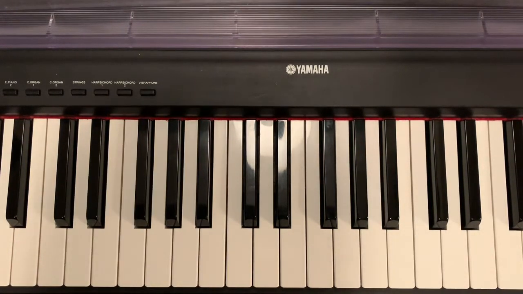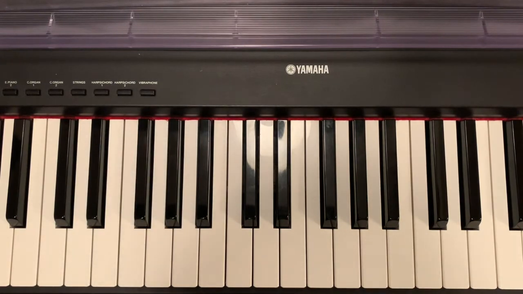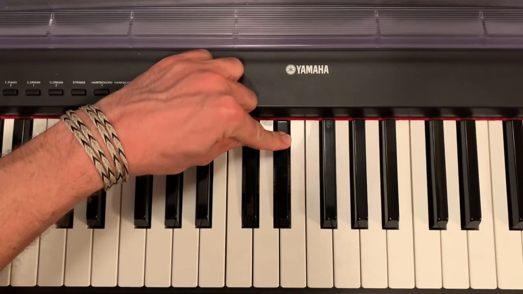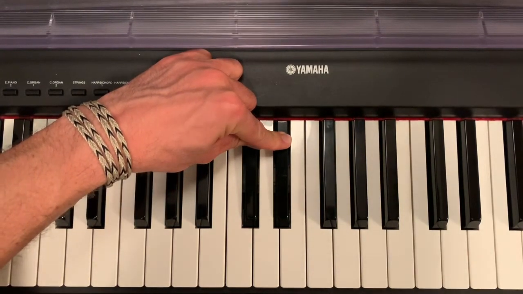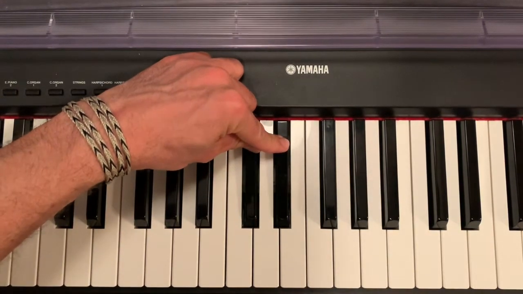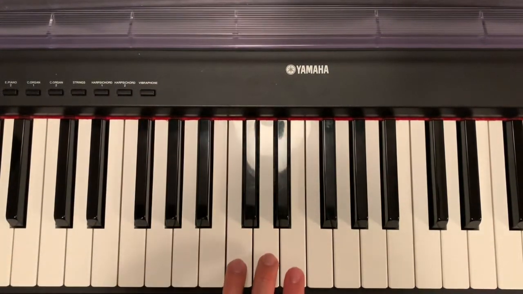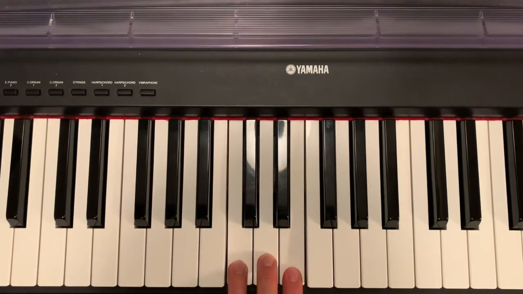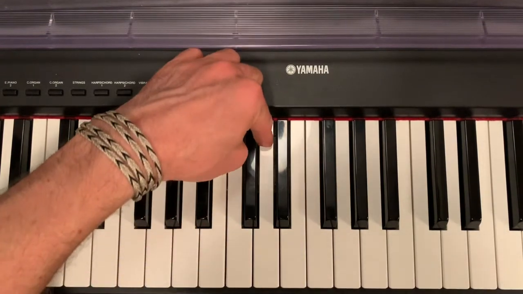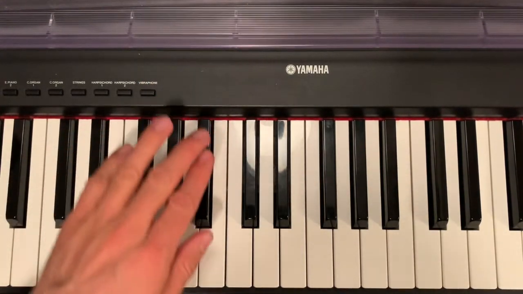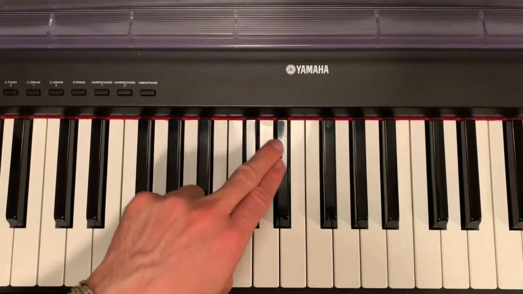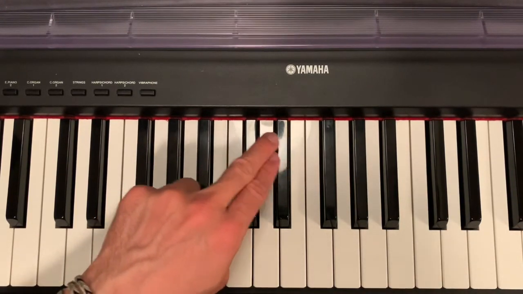Okay. Now it's time to learn the white keys next to the two black keys. Okay, I'm going to pick these two black keys, but you can pick any two black keys you want, just as long as they're in a little group of two. Okay, so the three white keys next to those are right here. All right, we're going to start with this one in the middle. We're going to pretend that these two black keys are a dog house. So build your dog house in your mind over those black keys.